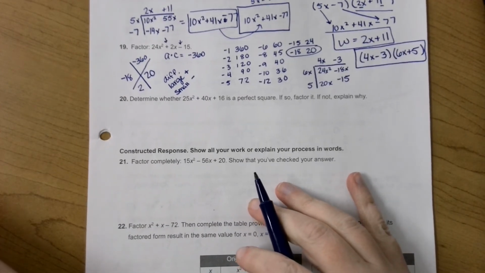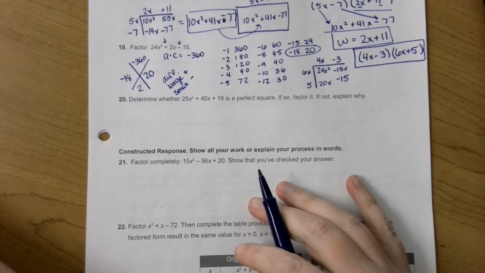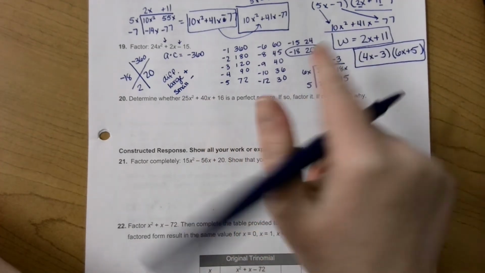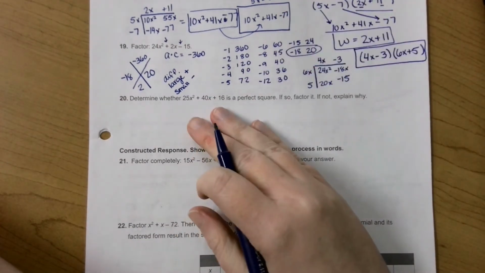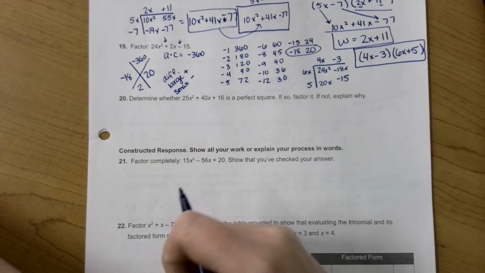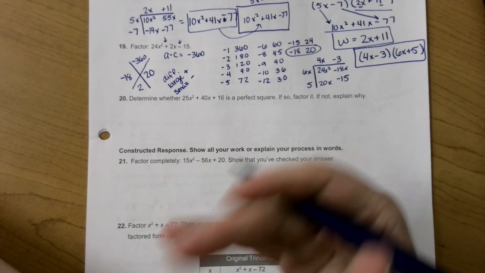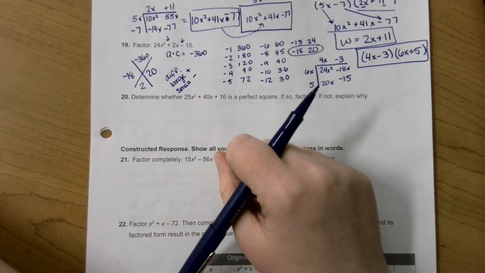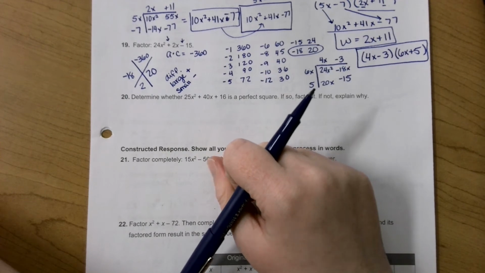Okay, number 20, we're going to determine whether or not this is a perfect square. If so, factor it. If not, explain why. So, perfect square trinomials is where if you factor it, you get two of the same thing. Or you're squaring something to get this. So, if it is a perfect square, we're going to factor. If not, we're going to explain why.